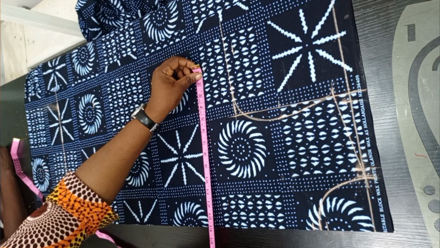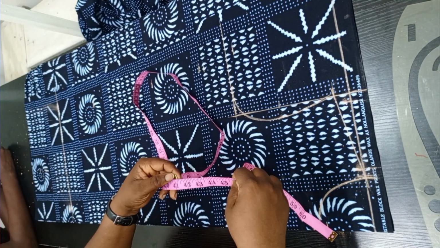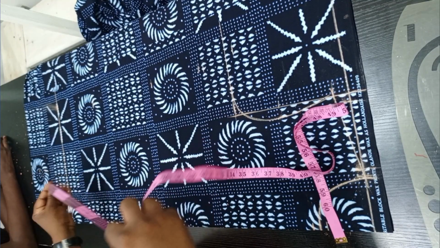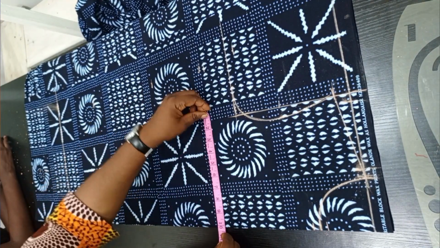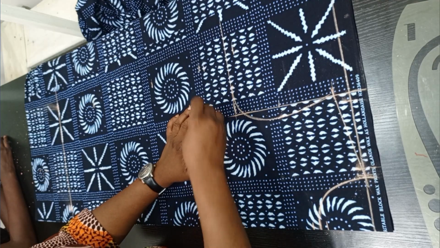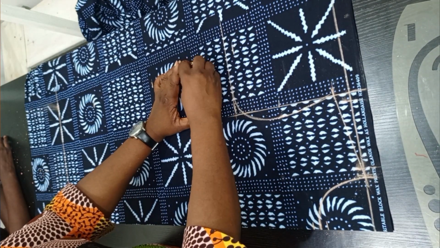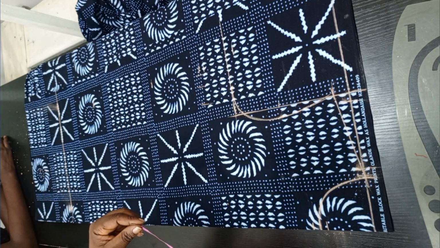So the next thing I have to do is to input the round measurement for the bust. So the bust is 48 divided by 4. You divide with your tape and not calculator. So divided by 4, I added my ease of 1 inch and sewing allowance 1.5 inch.